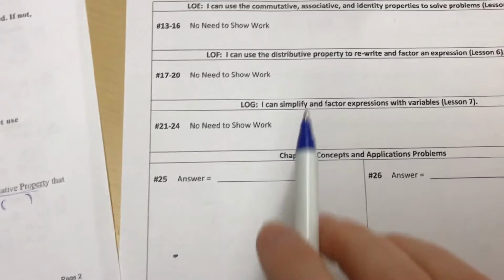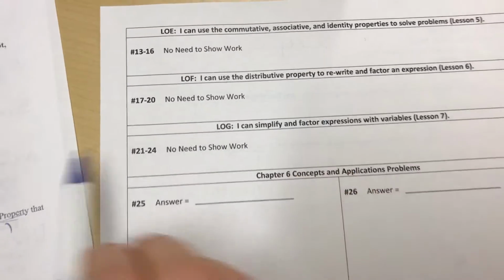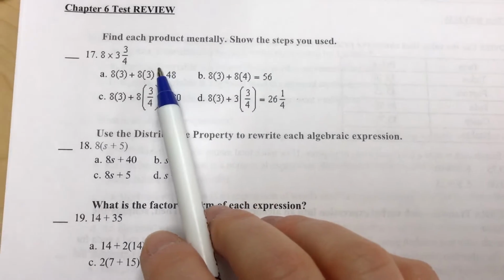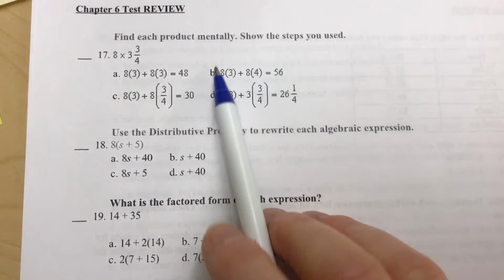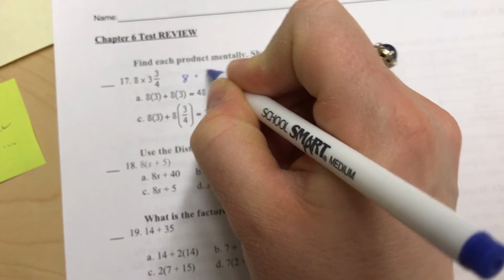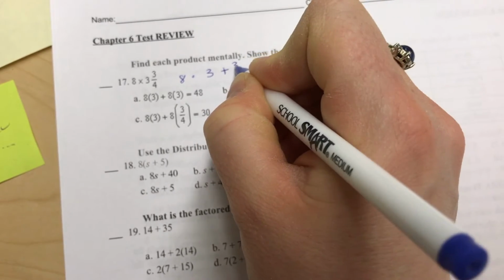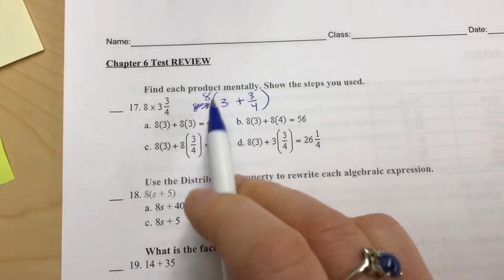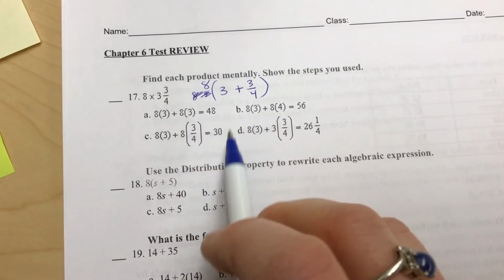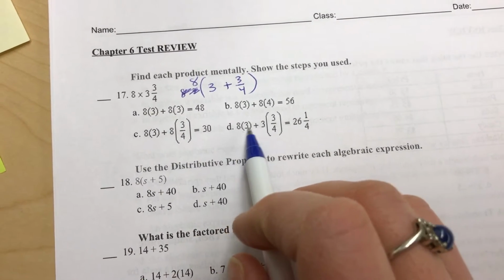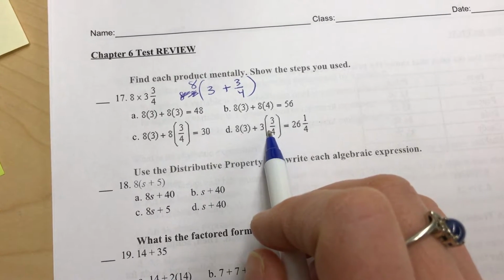Okay, 17 through 20 is for learning objective F, using the distributive property to write and factor an expression. So we don't need to show our work for 17 through 20. Find each product mentally, show the steps you used. So this would be like 8 times 3 plus 3/4. And if you can put the 8 right next to it. So it would be like 8 times 3 plus 8 times 3/4.